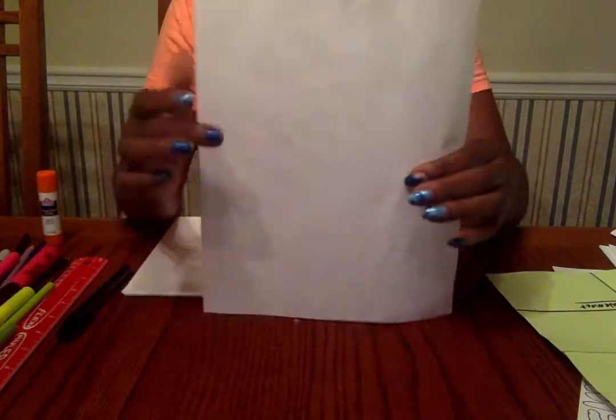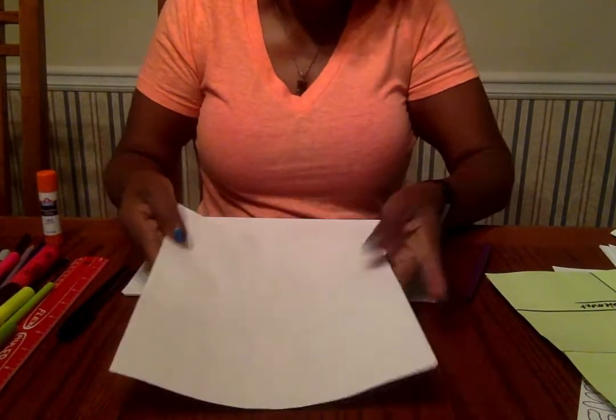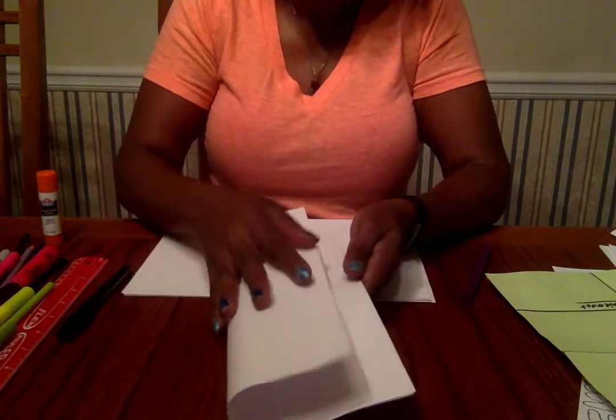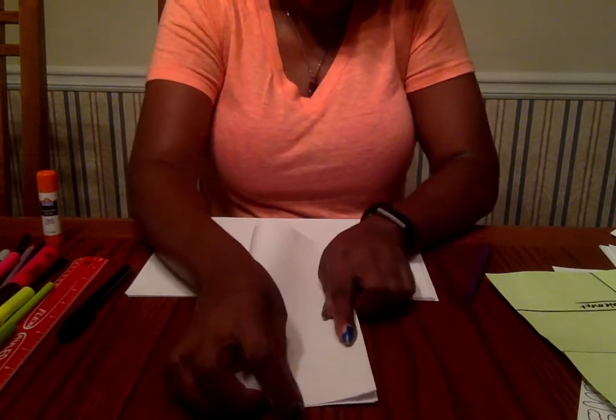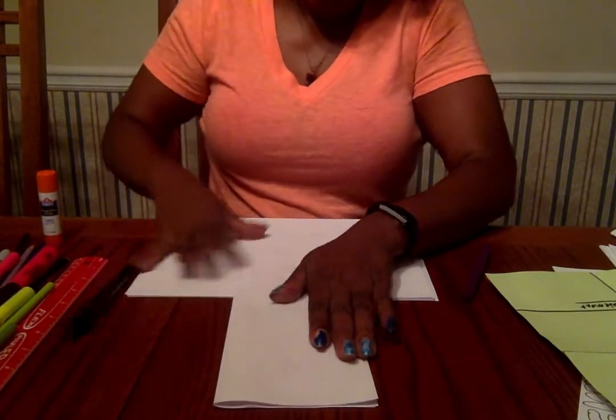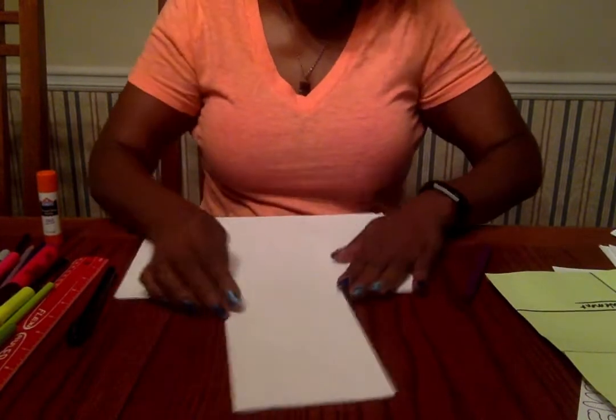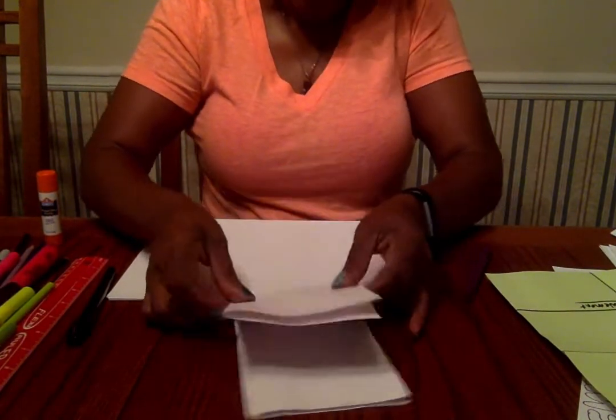Alright, so now that it's glued, we're going to fold our paper in half. Alright, so it looks like a hot dog. Then you're going to fold it in half this way.